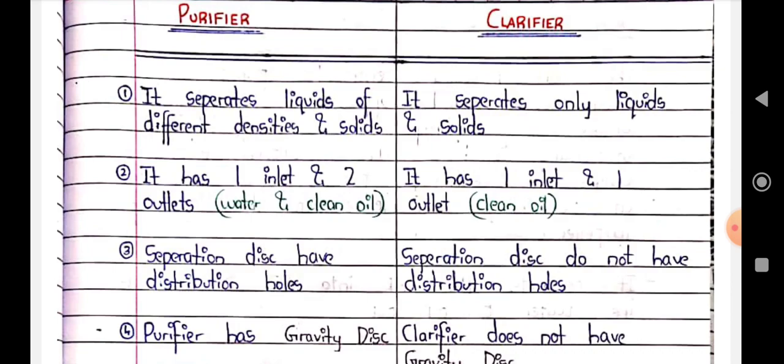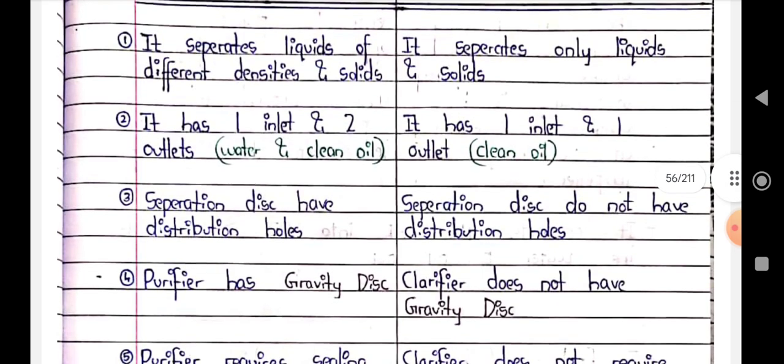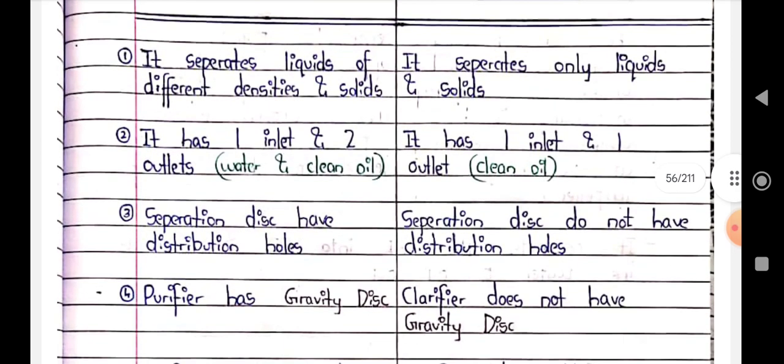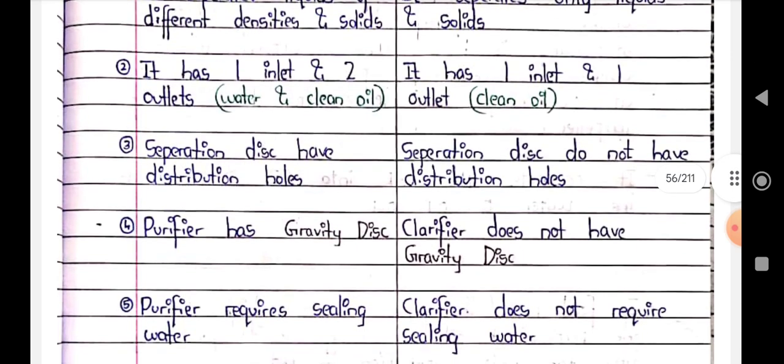In a purifier, there is one inlet and two outlets: the oil to be purified comes in via the inlet, and the two outlets are for water and clean oil. But for a clarifier, there is only one inlet and one outlet. In the purifier, the separation disk has distribution holes. In a clarifier, there is no distribution hole. A purifier has a gravity disk; in a clarifier, there is no gravity disk.